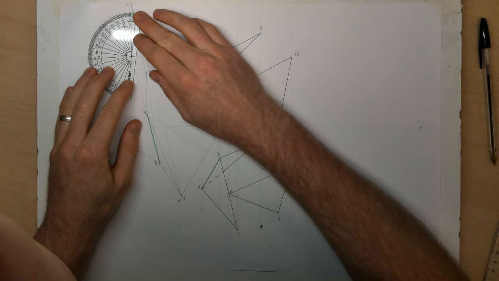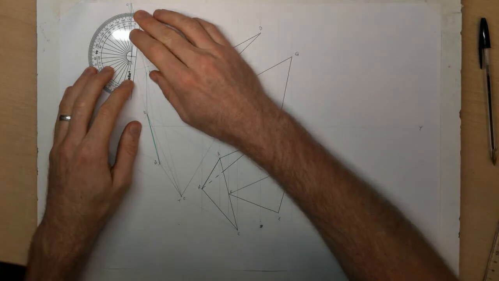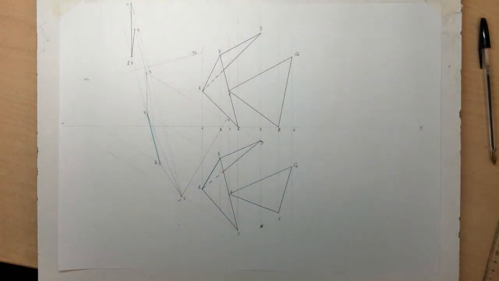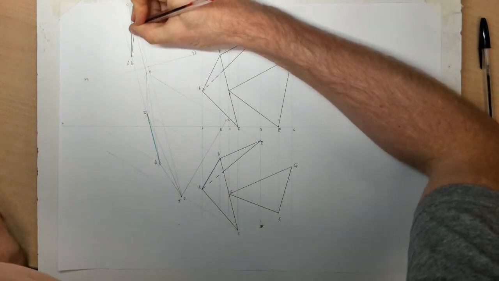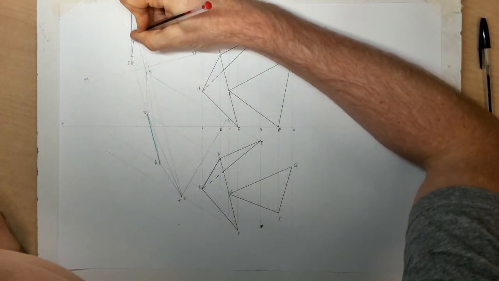Bullseye. For me that is 7 degrees. Okay, so 7 degrees there. Just indicate it.